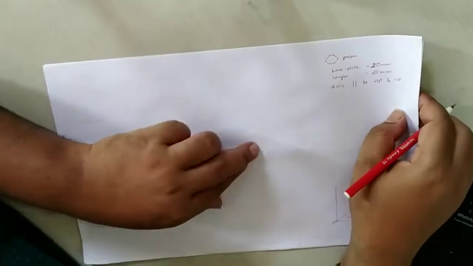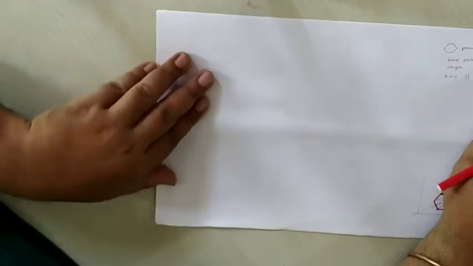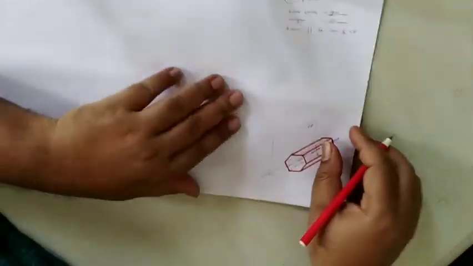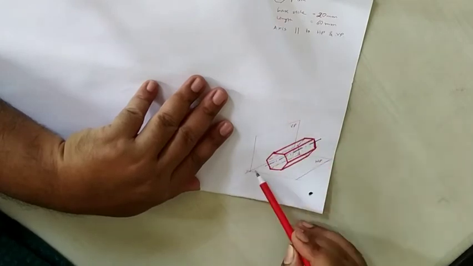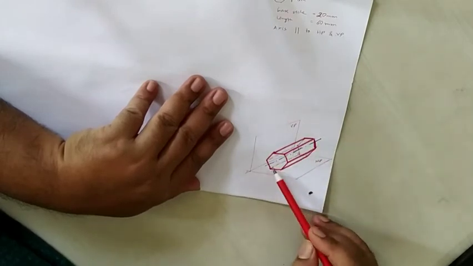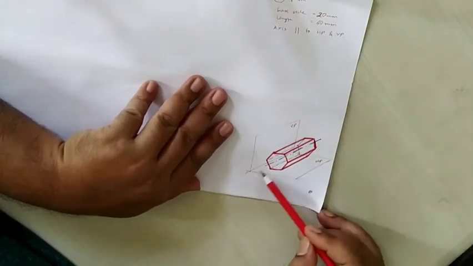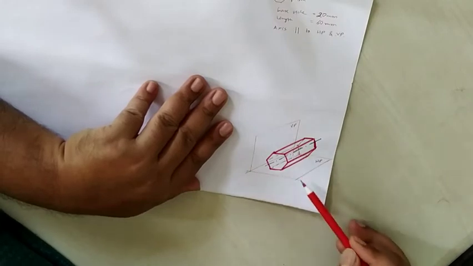So we need to draw the projection of this solid. The condition is like this. This is the VP, this is the HP. Here you have the solid. The axis is parallel to both VP as well as HP.